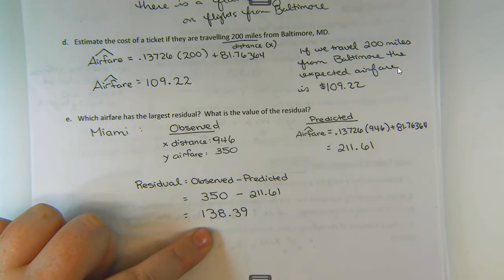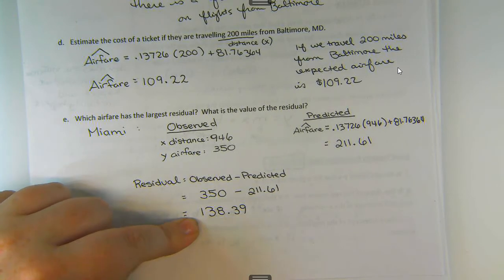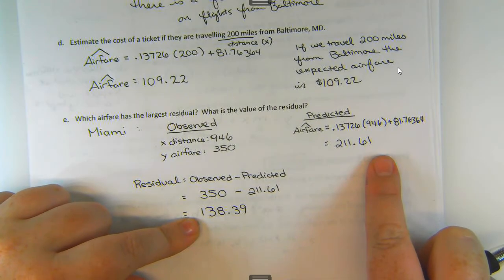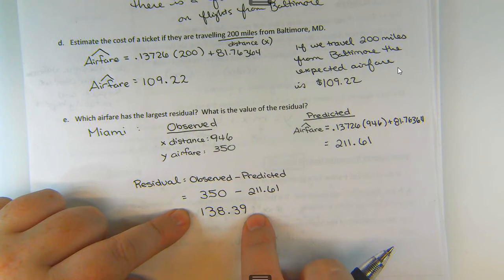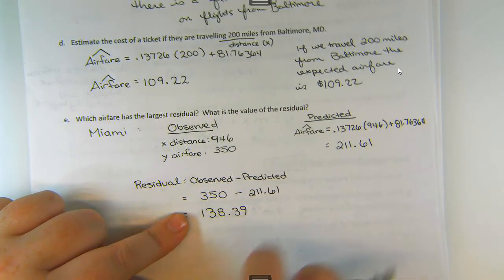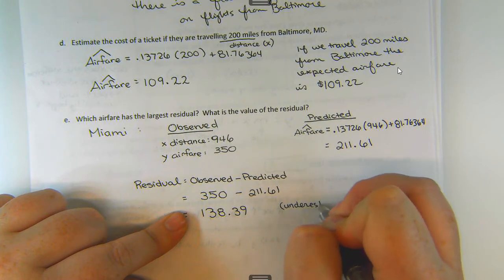It tells us the difference between what was observed and what was predicted. So what they actually paid had a difference of $138.39 from what we would have expected. Also, this is positive. When we have a positive residual, remember that means it's an underestimate, as we saw in that graph.